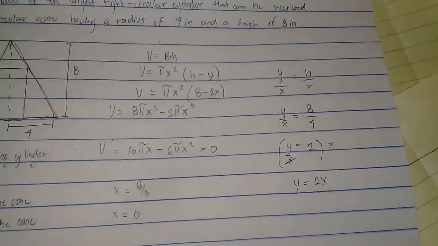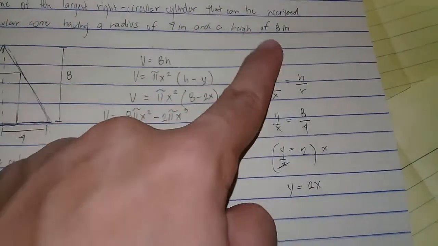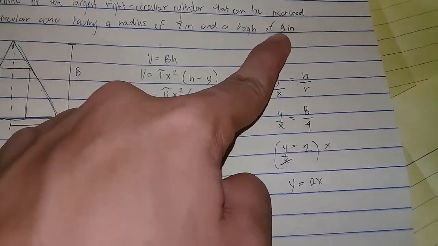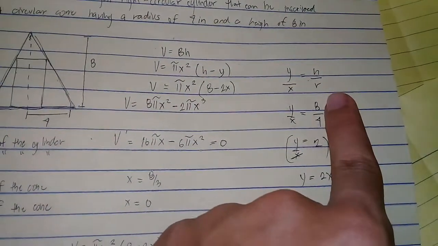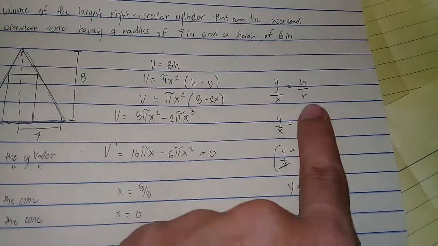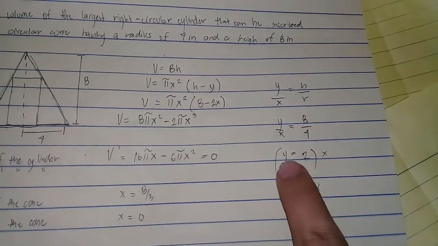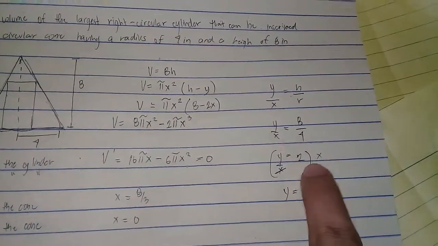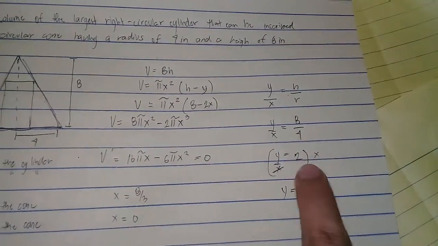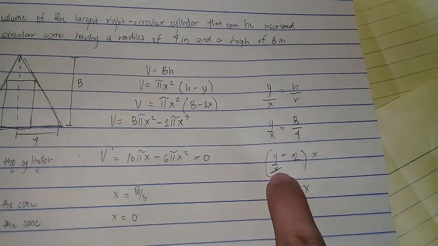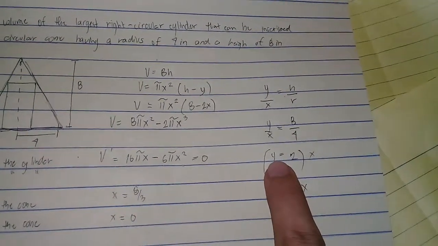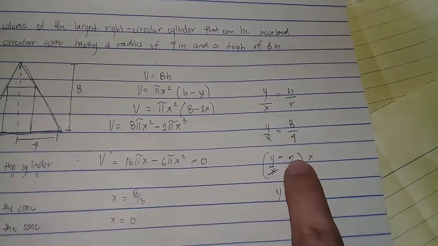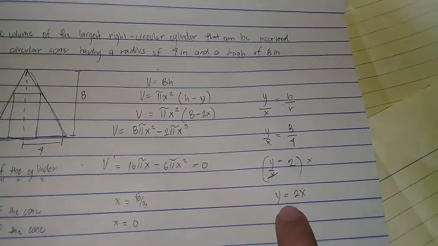Since the height of the cone is 8 and the radius of the cone is 4, we substitute 8 over 4, so you get 2. So y over x equals 2. Then multiply both sides by x, canceling out x in y over x, so you'll be left with y, and x times 2, so y is equal to 2x.